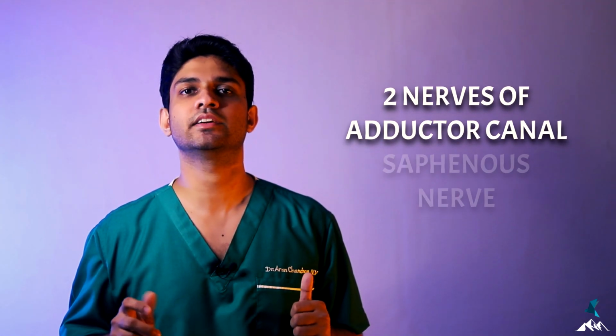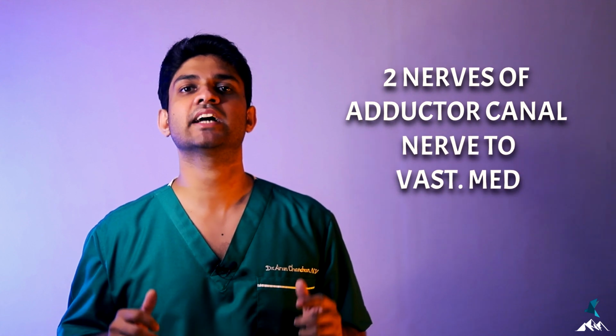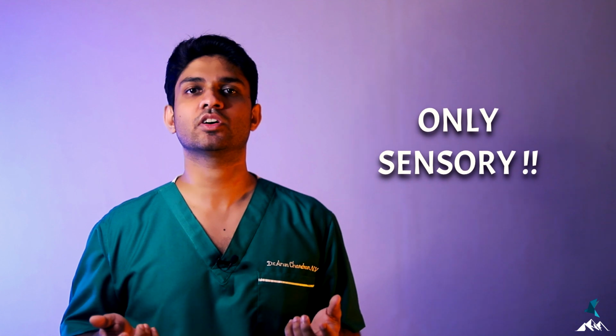Two important neural structures which you are going to see in the adductor canal: first is the saphenous nerve. You know it is a terminal continuation of the femoral nerve. Then you have the nerve to vastus medialis, again a branch coming from the femoral nerve. The importance of nerve to vastus medialis is, even though it is a motor nerve, the part of the nerve to vastus medialis which is seen in the adductor canal is only a sensory component. The motor component, which already supplies the vastus medialis, would have left in the femoral triangle itself. So the adductor canal will contain mainly the sensory part of the nerve to vastus medialis.